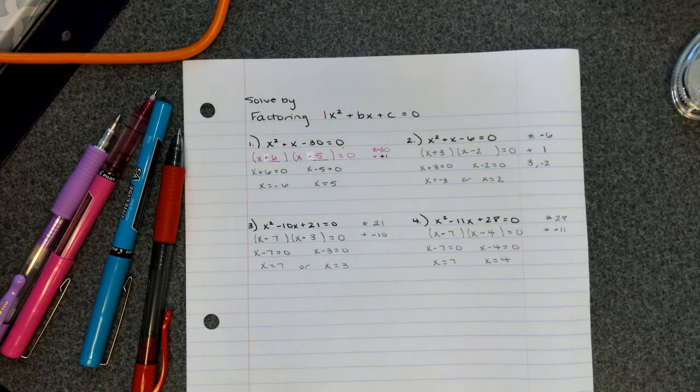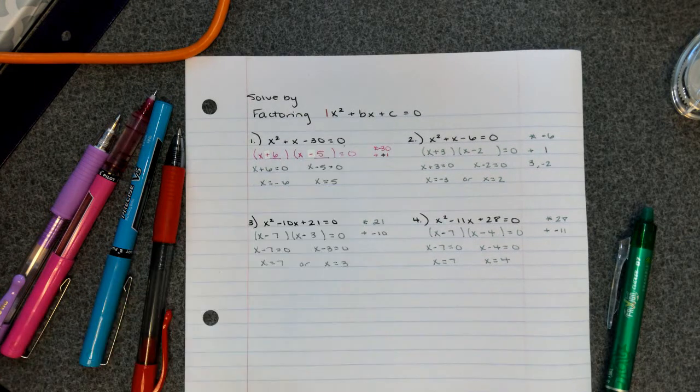Okay, so that's how you're going to factor if you have a leading coefficient of 1 and it is a quadratic.